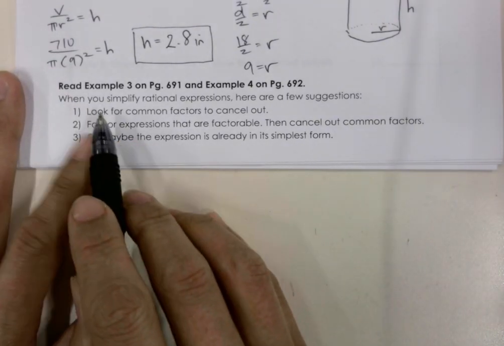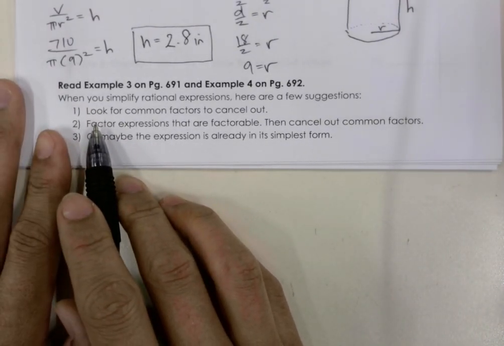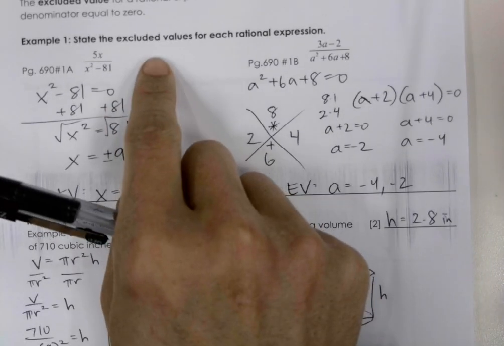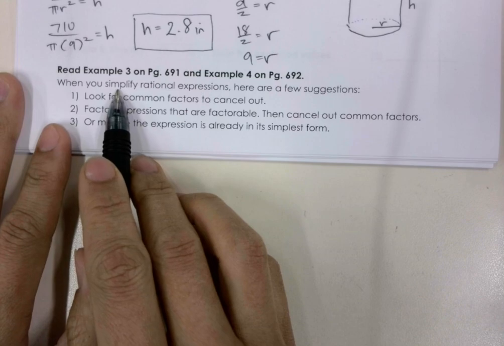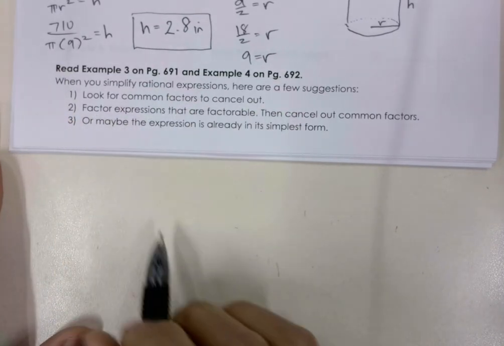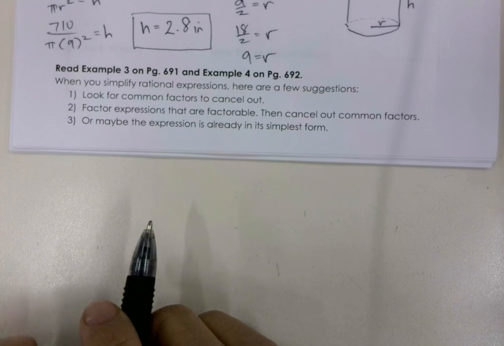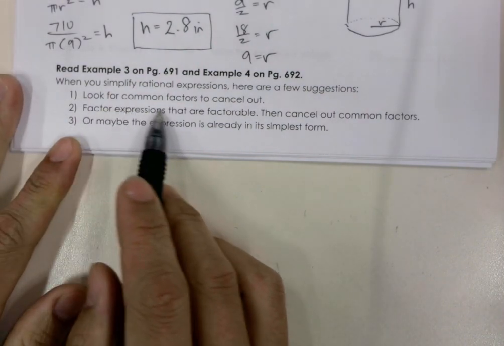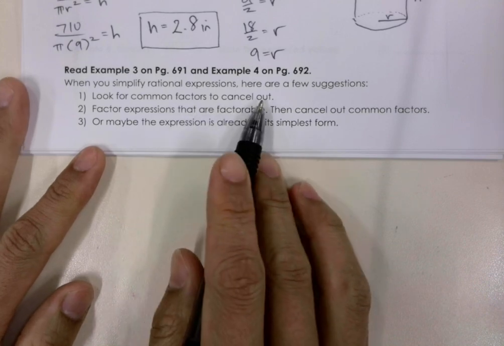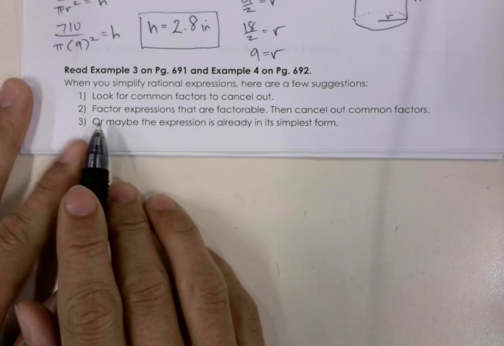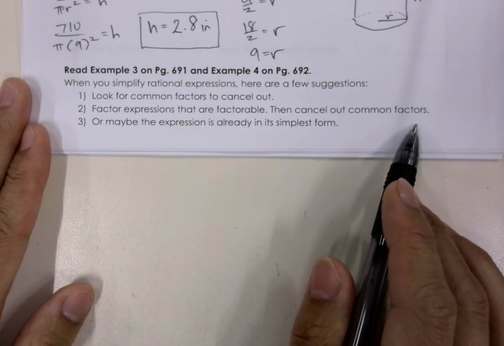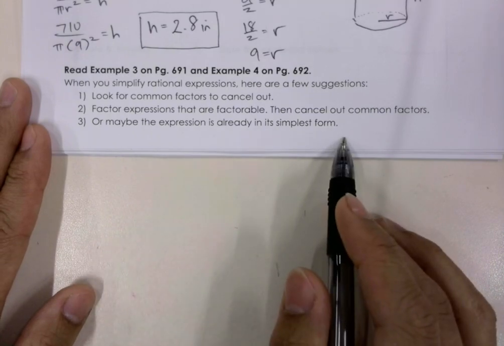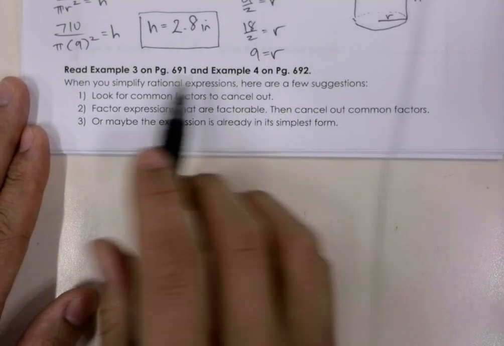In this next section, we're going to not only find the excluded values for each rational expression, but we're also going to simplify the rational expression. And so how do you simplify rational expressions? Well, here's a couple of ways that you can do it. First, you want to look for common factors in all the terms to cancel out. And then you want to factor expressions that are factorable and cancel out common factors. Or maybe the expression is already in simplest form. So these are just things you want to look out for.